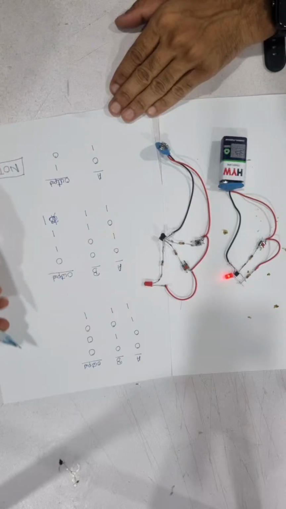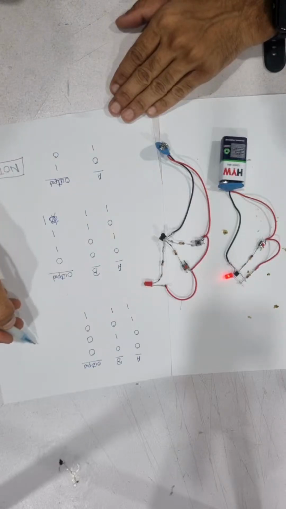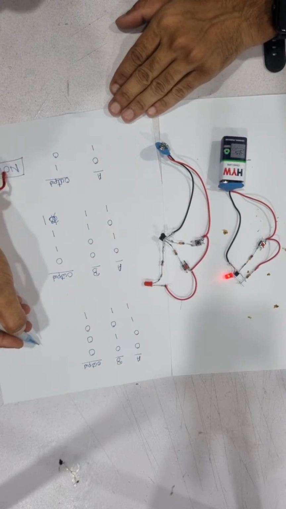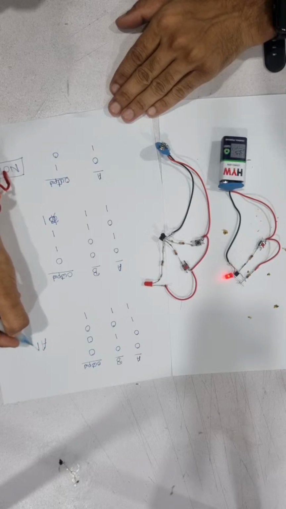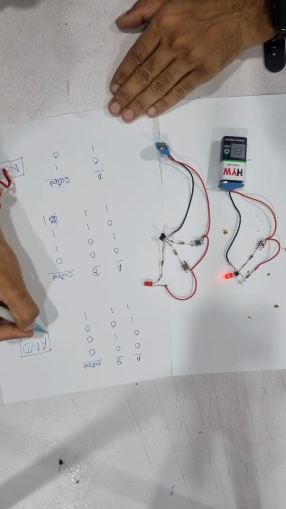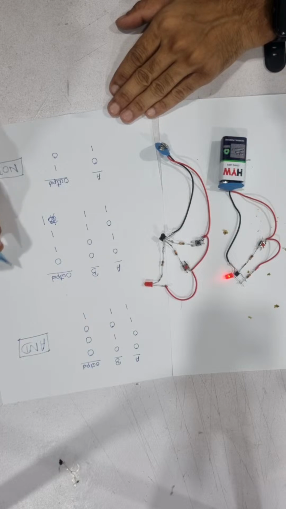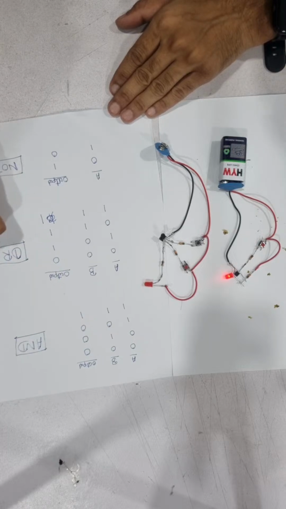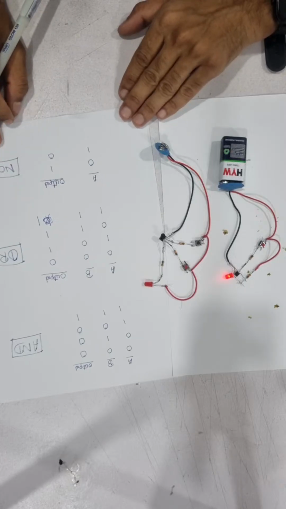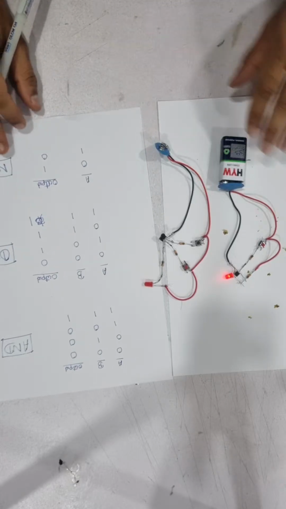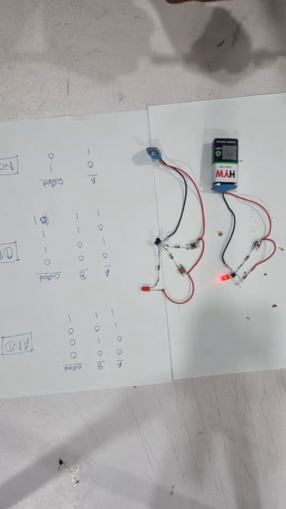Okay. The second one, top one. This is AND gate. Correct, Devraj. Thank you very much. Anybody else who wants to try? And this is OR gate. So how are these functioning? I'll just come to that.